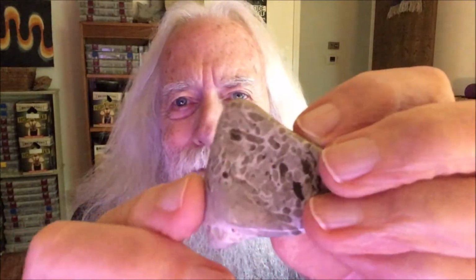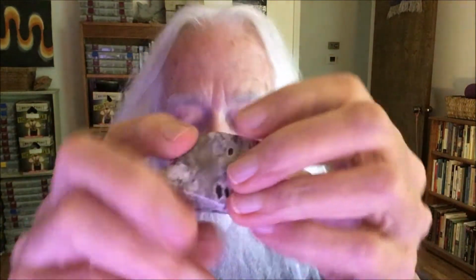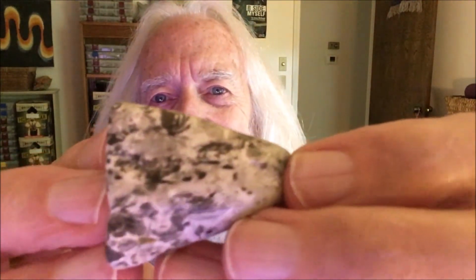There you go. More of the same. These all came from near Beaver Lake in northern Arkansas. An interesting piece. And here's one with a lot of feathery little tracks. See that?